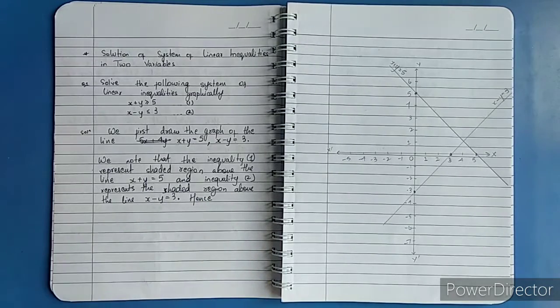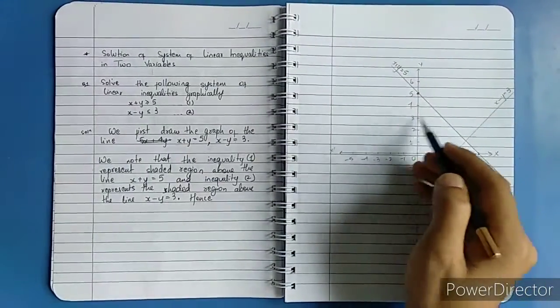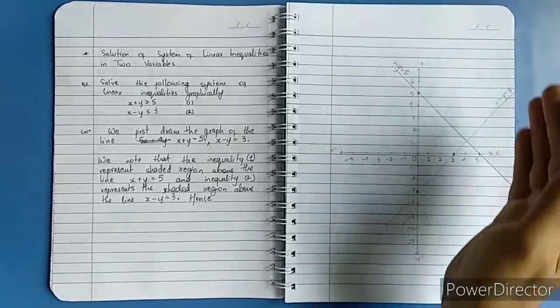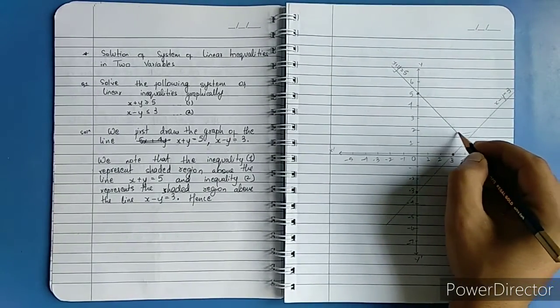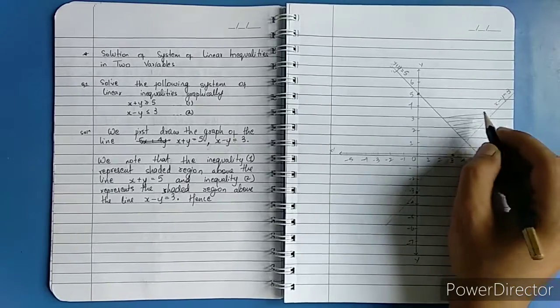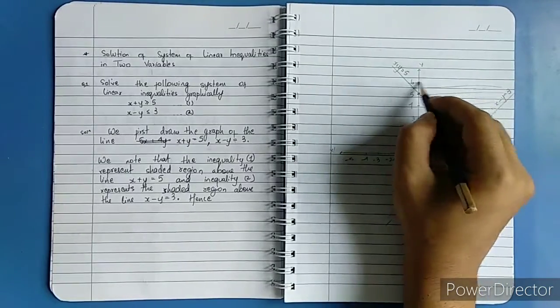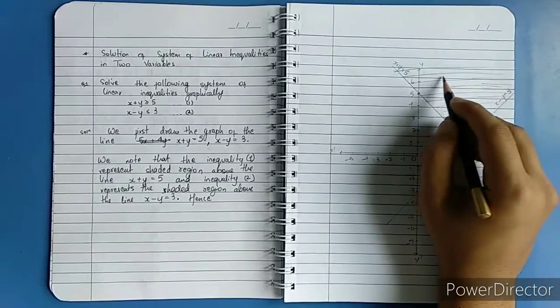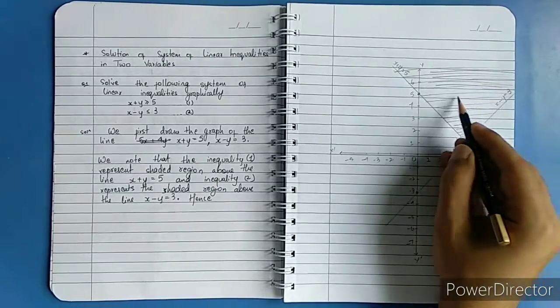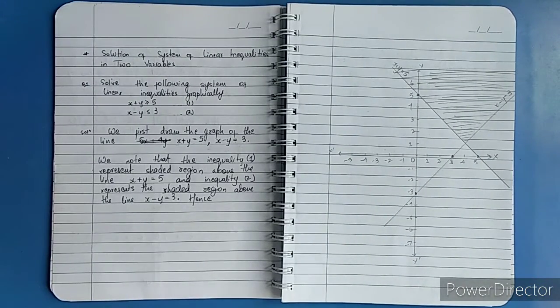Hence, what are the points that are in common? This one above, this one above. So this is absent in this one, and in this one this is absent. So the region that we have is this portion. So this becomes our solution region, and this will go till infinity over here.